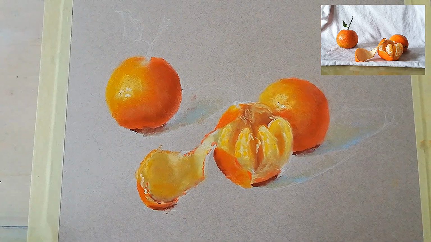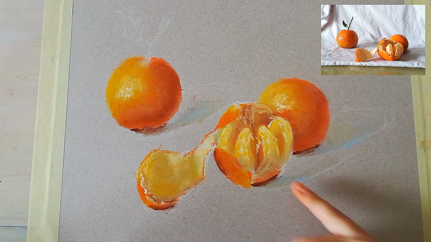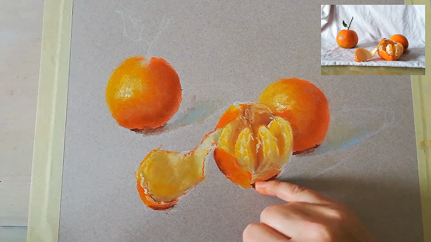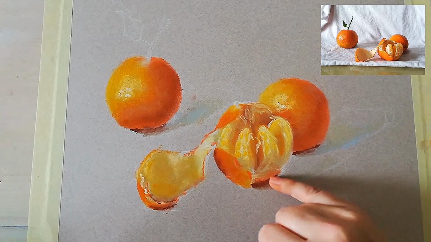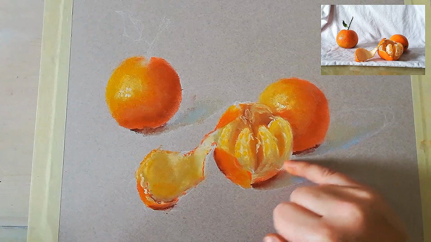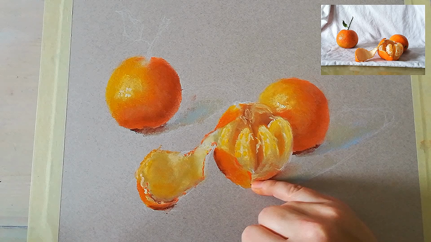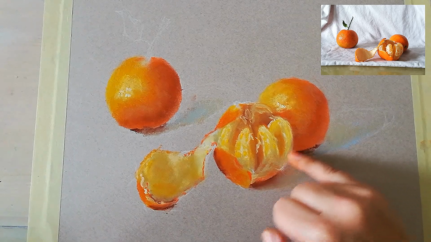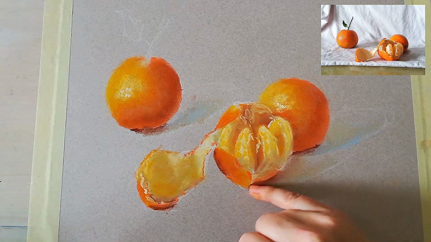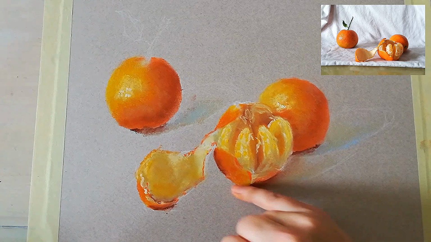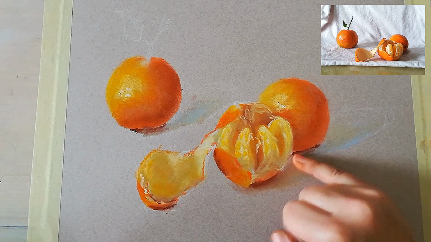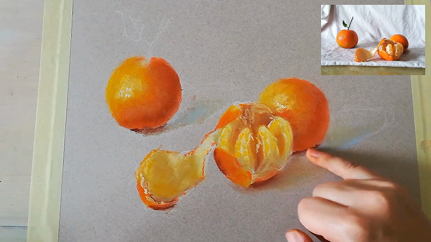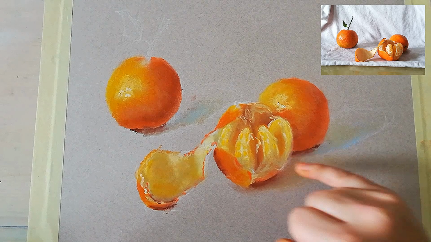And now we can start blending. The further the shadow gets away from our object, the less intense it's going to be. And it kind of fades out into the color of the paper, so into the table.